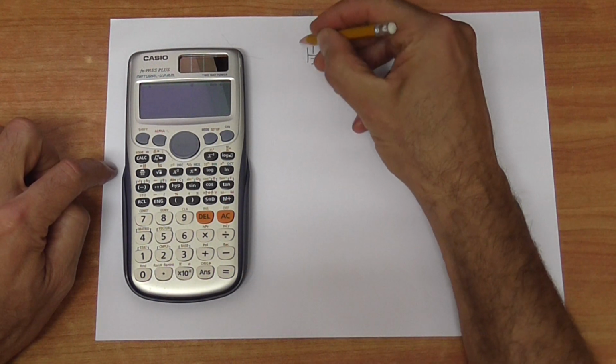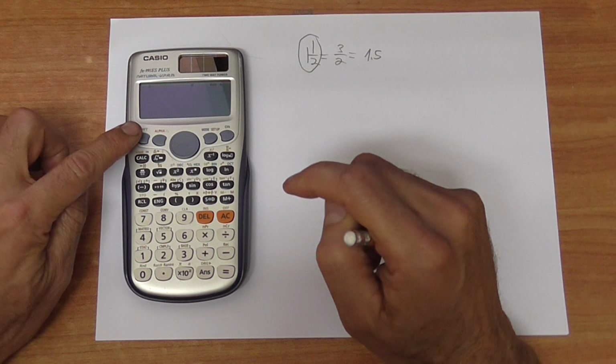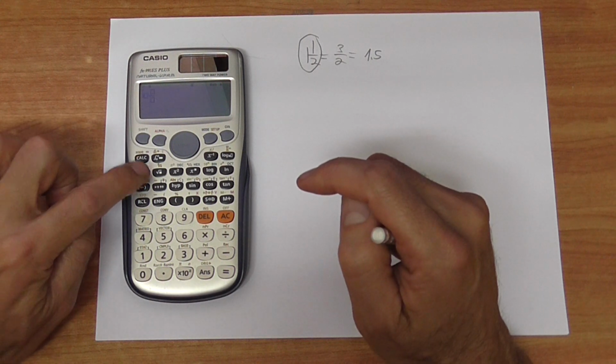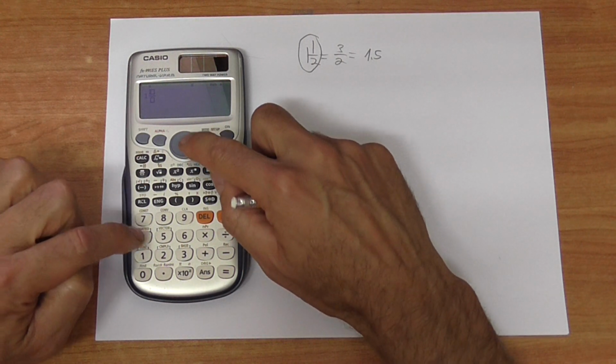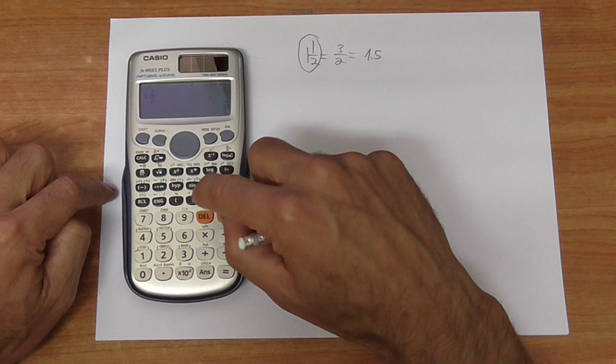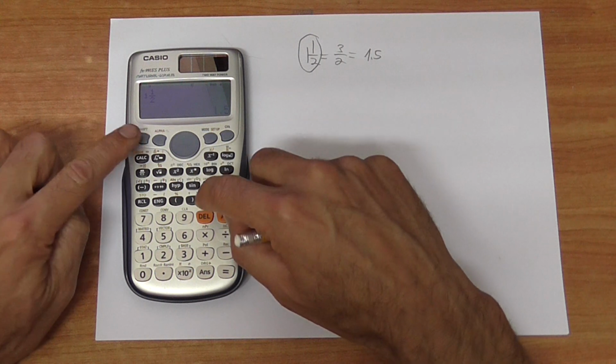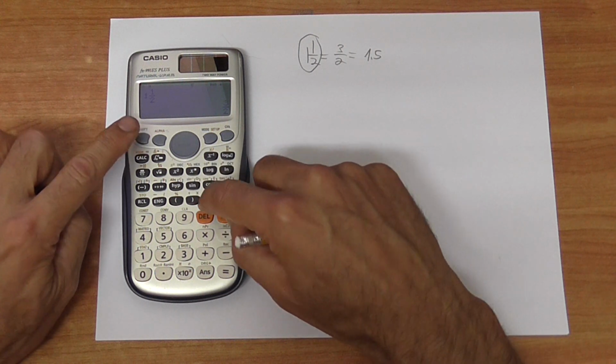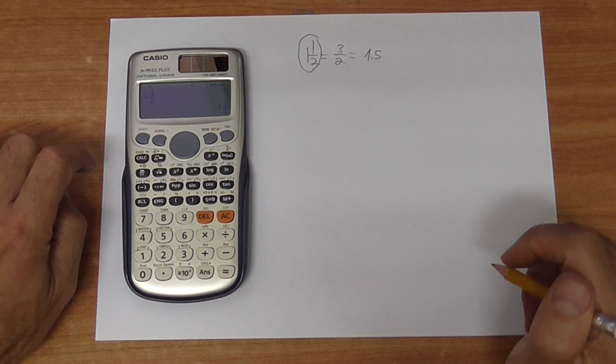If I want to write 1.5 in the beginning, I use Shift, this button, and then I write 1. With the arrows I go 1, 2, equal 1.5, and I can again press S-D, Shift S-D, and get all this way of writing 1.5.